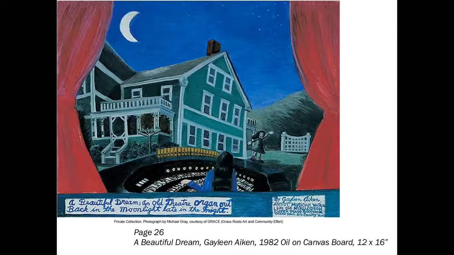Another folk artist here, Galen Aiken. Interesting little piece, and you can see the perspective is wonky. The roof is a little weird. The windows have a big space here and then a tiny space there, and chances are these windows were actually centered. This middle window should have lined up with the peak of the roof, and it does not.